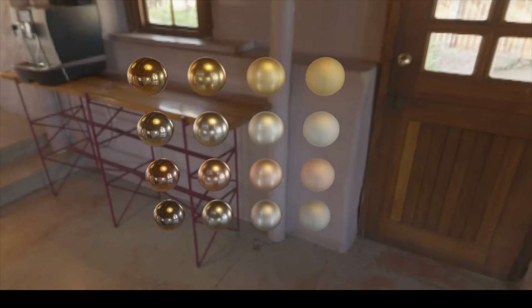As we can see, the first column is shiny and metallic, with roughness 0. As we move to the right, we increase the roughness. The fourth column, all the way to the right, has a roughness equal to 1.